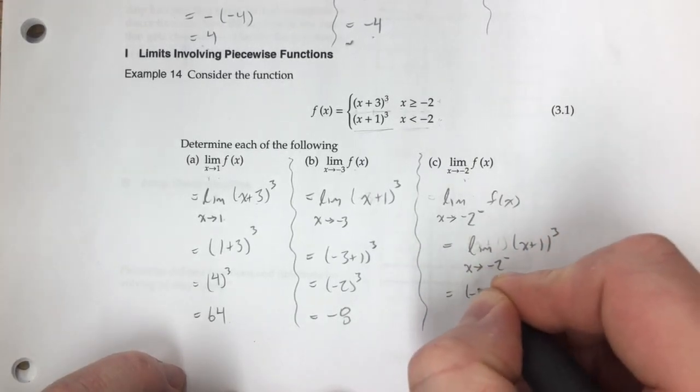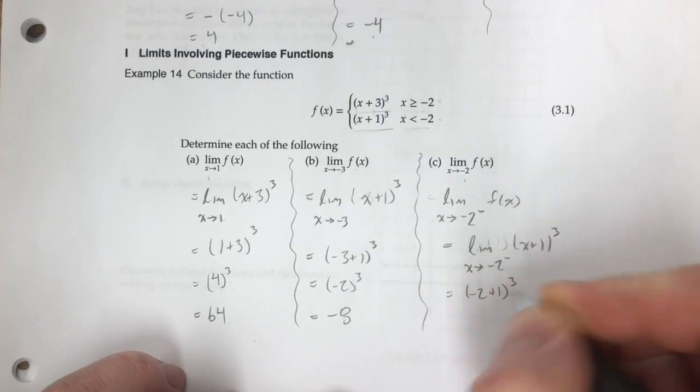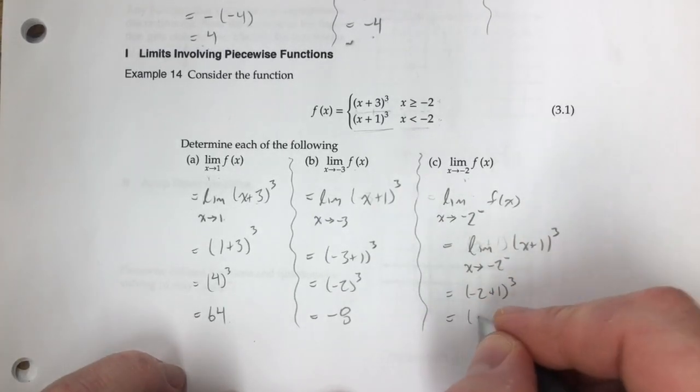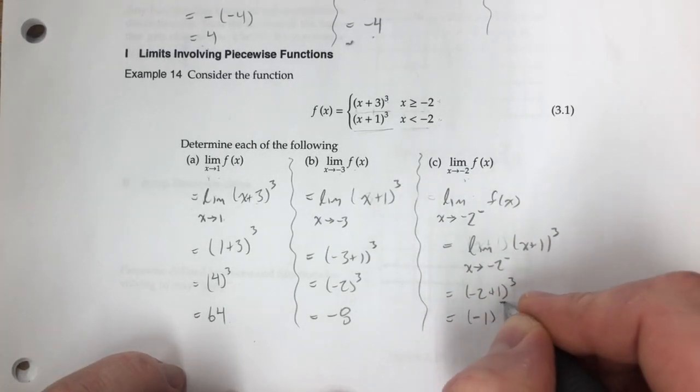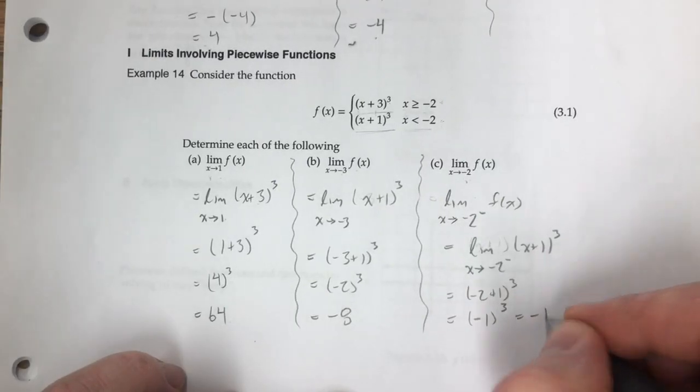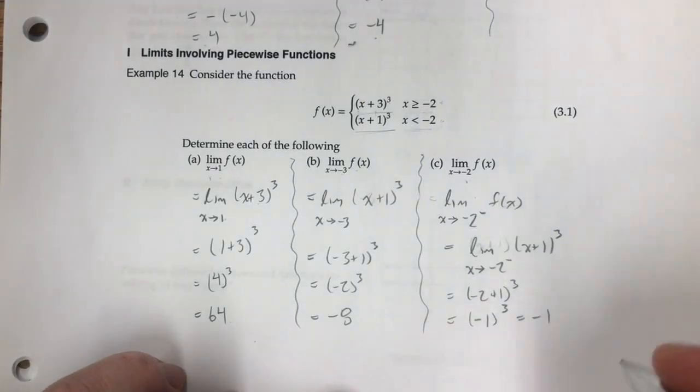We now substitute in negative 2, and negative 2 plus 1 is negative 1, cubed, which is negative 1. So the left-handed limit is negative 1.